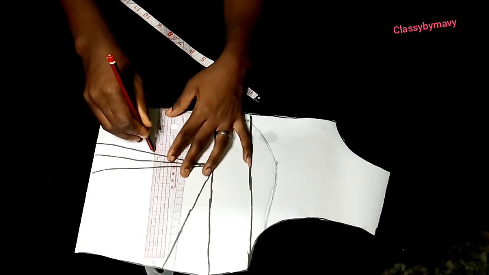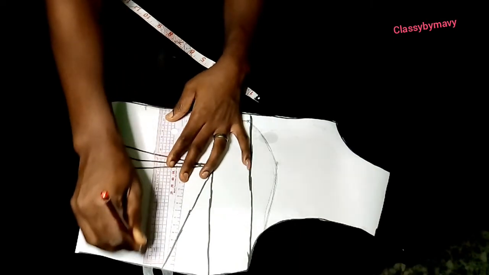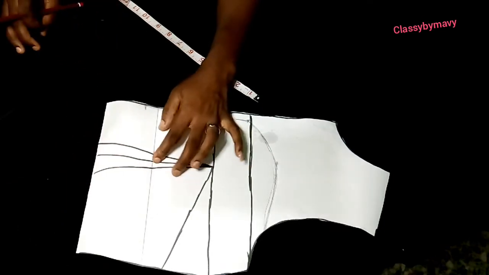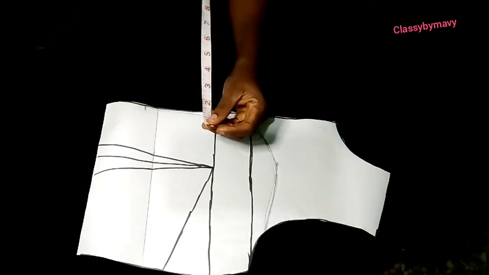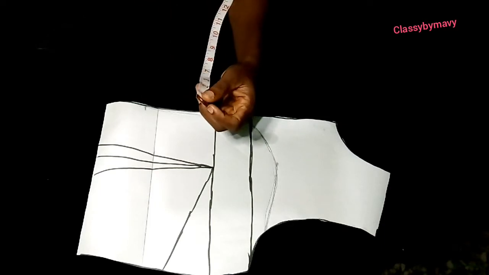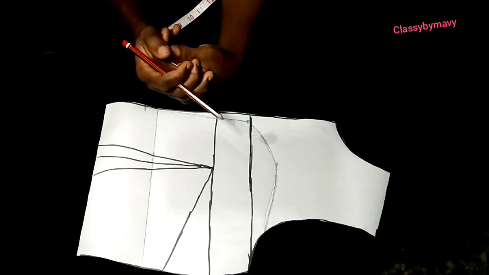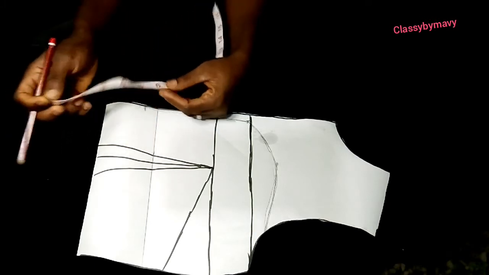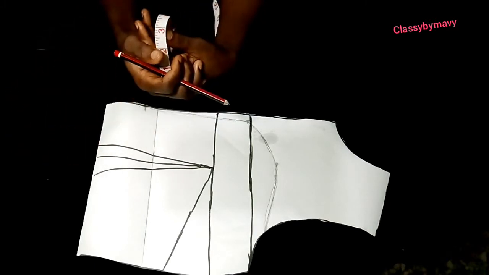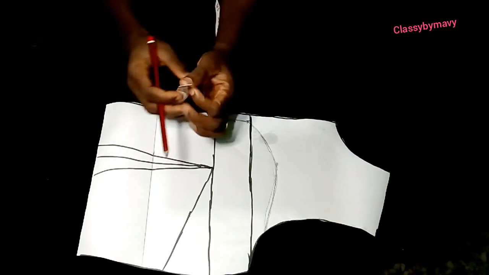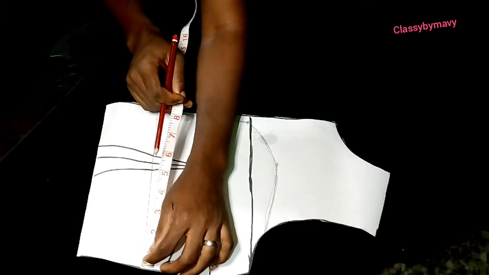On that line, I'll input my underbust circumference measurement. My underbust circumference is 29, divided by 4 gives me 7.25. So I'll put in 7.25 there. The excess is what I want to remove. Here I have 5.25, and on this side I have 3.25.